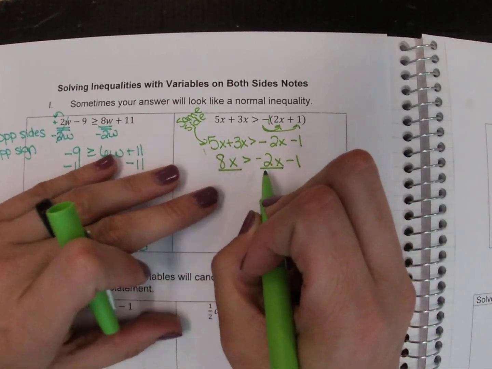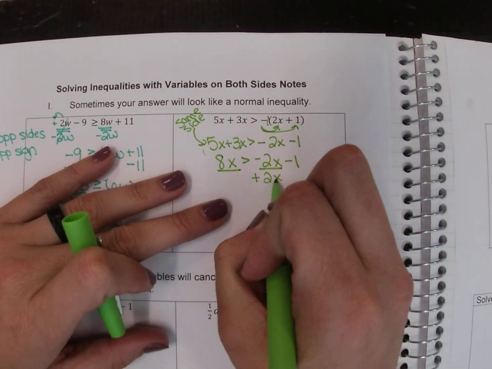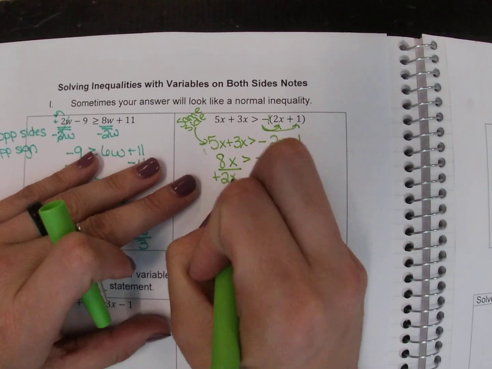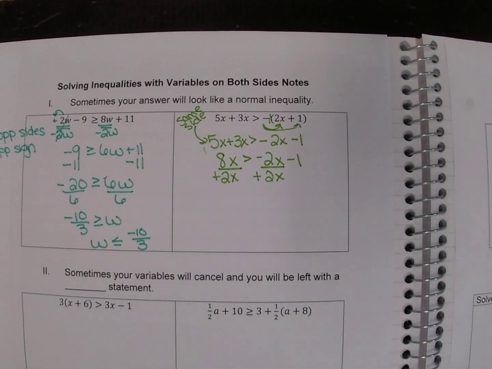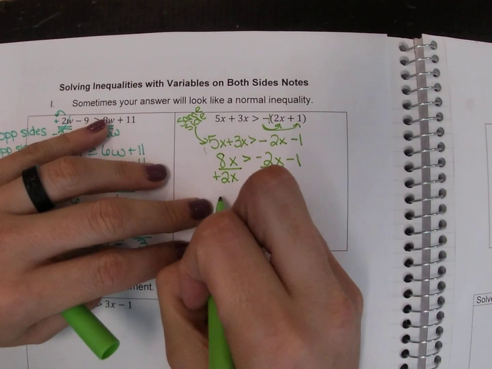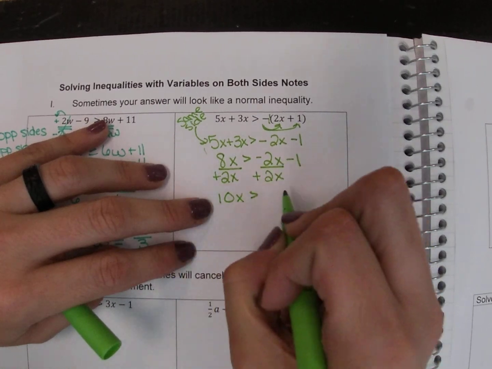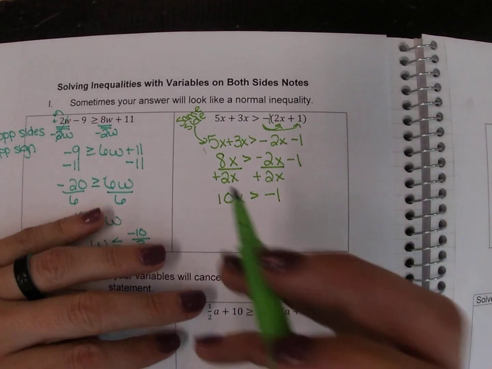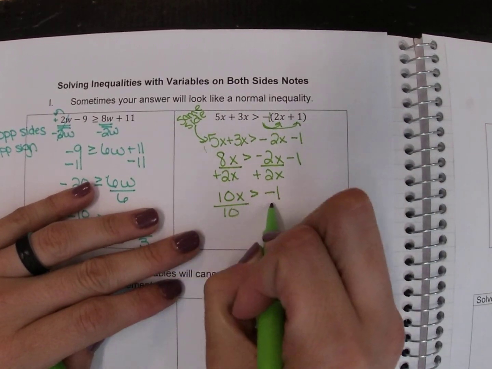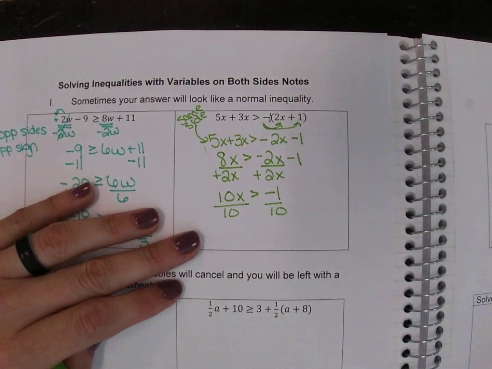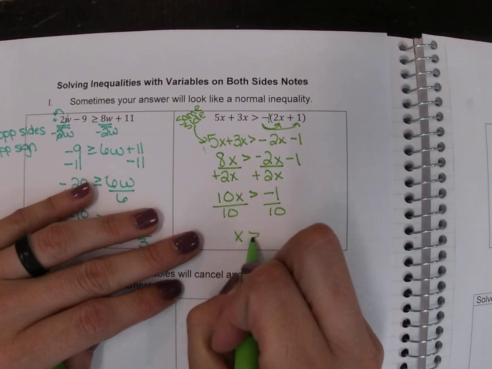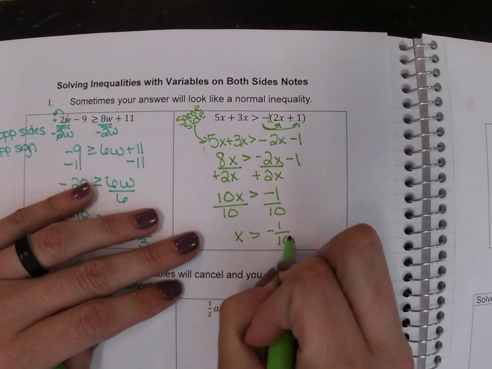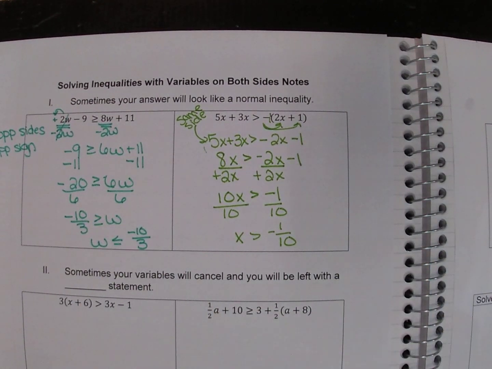So we'll undo a negative 2x with a positive 2x, right? We're writing that once underneath each of the variables on both sides. 8x plus 2x gives us a 10x, so the negative 1. We will then undo multiplication with division. We are dividing by a positive, so not a reason to flip the sign. We'll get x is greater than negative 1/10.